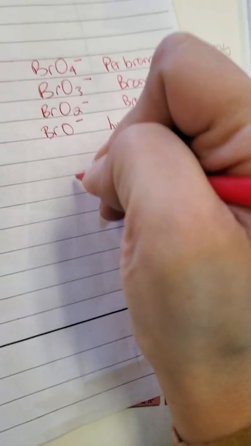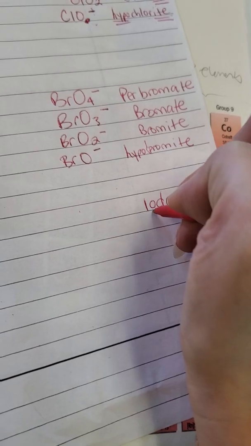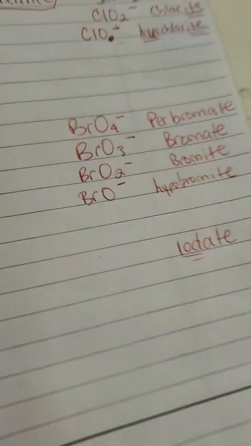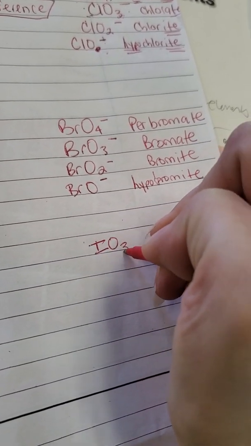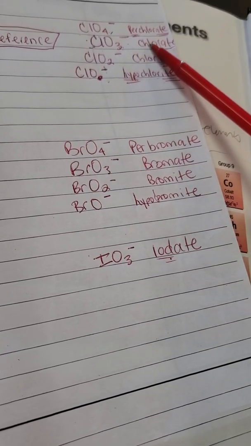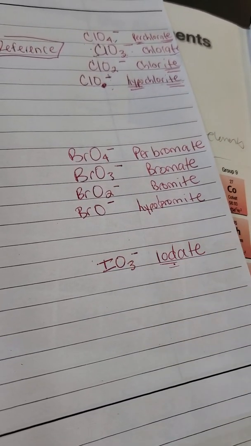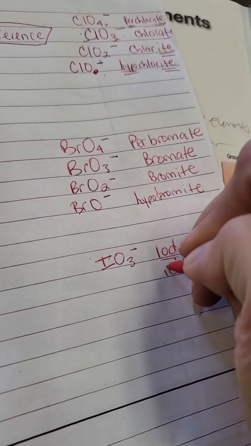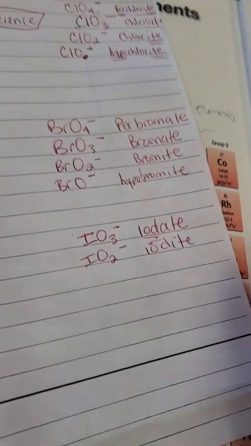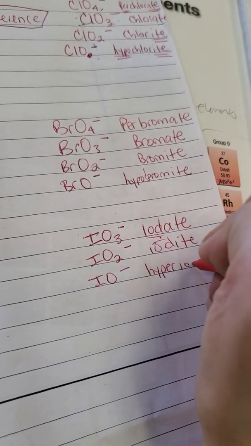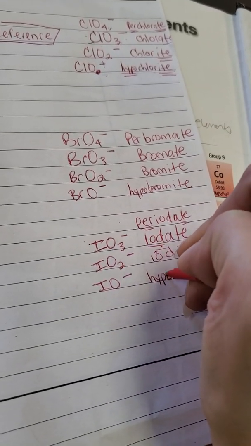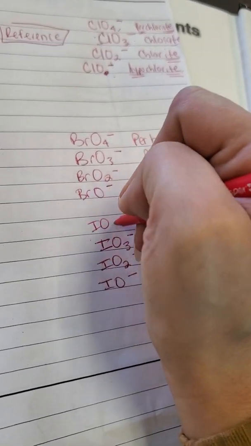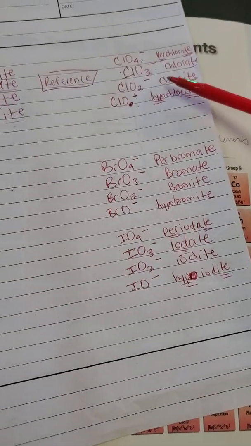I could have said the same thing for iodate. So iodate refers to iodine. Even if you didn't know it, just because you know chlorate, you now know iodate. I can imagine you guys have already come up with it, I hope. IO3 negative. See, chlorate is ClO3 negative, iodate IO3 negative. What do you think iodite is? IO2 negative. Hypoiodite, IO negative. And periodate, excuse me. You should always have per with ate and hypo should always go with ite. That should be IO4 negative. So again, they're all in the same family, chlorine, bromine, and iodine. Therefore, they follow the same pattern.